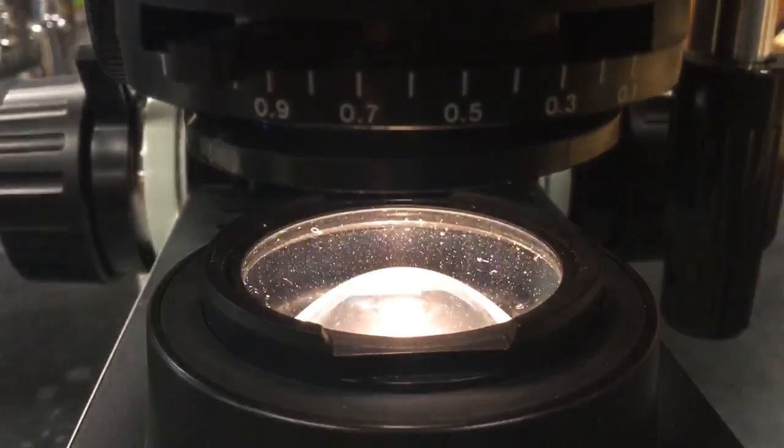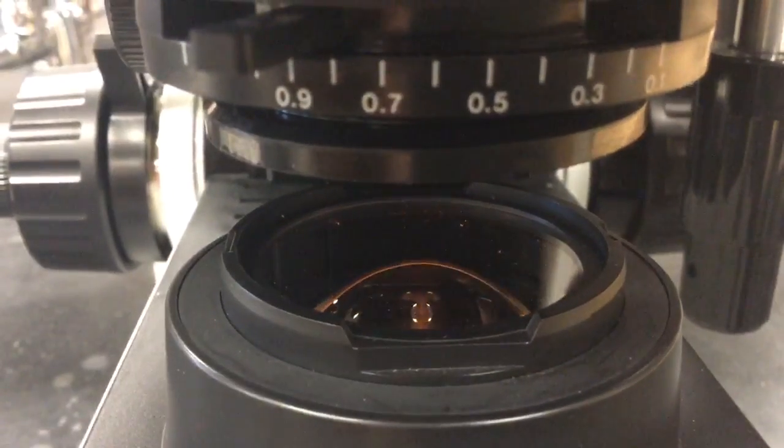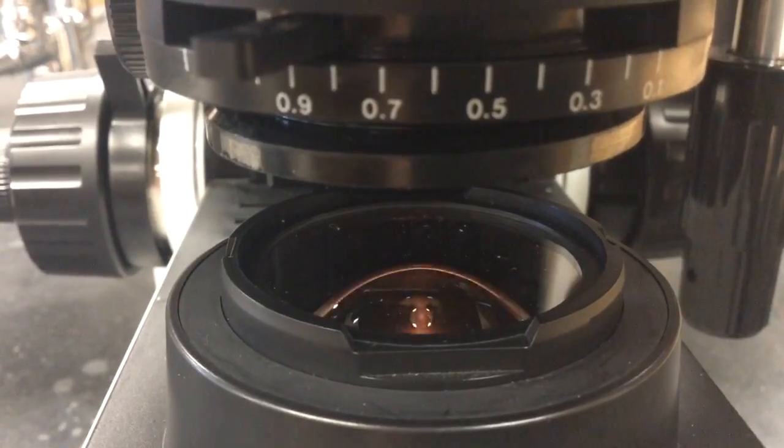Lastly, beneath the stage there is the light and condenser. The light helps you to view your specimen better, and the condenser is used to adjust the amount of light you can see.